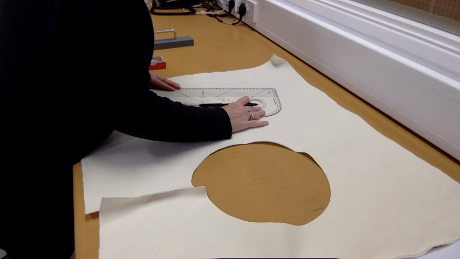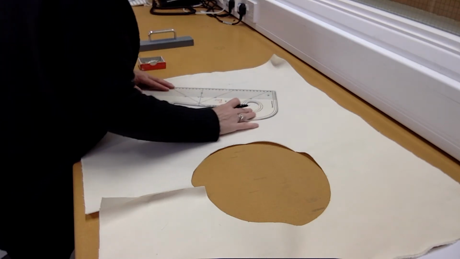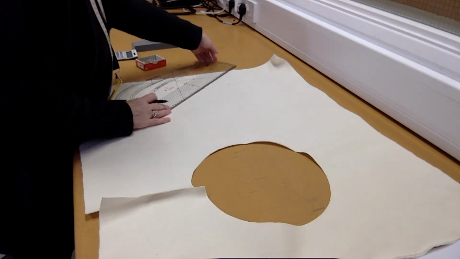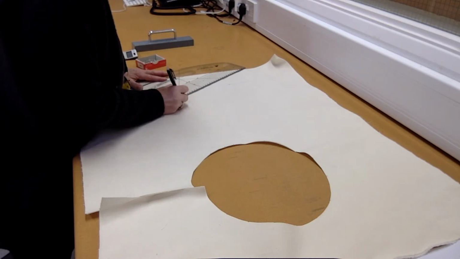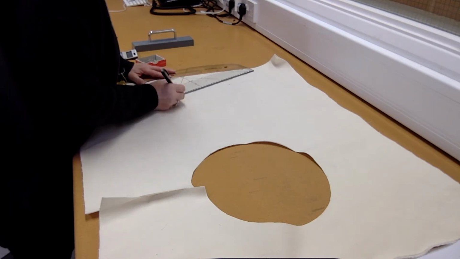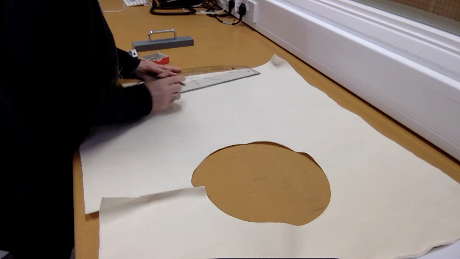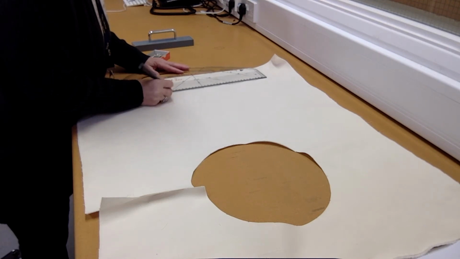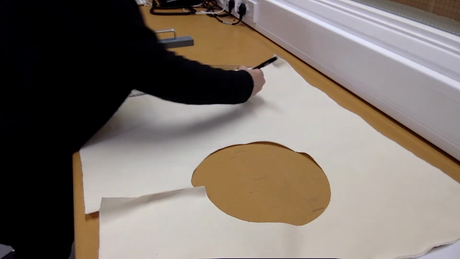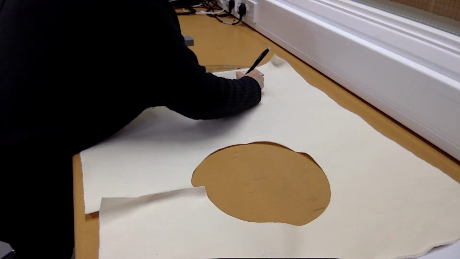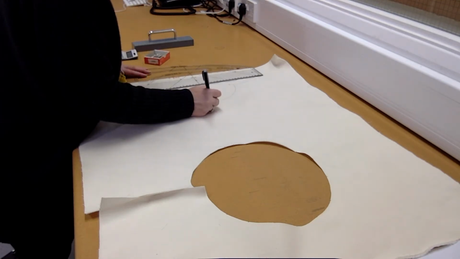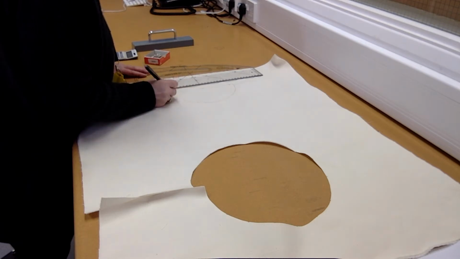So again, take your time, mark that as evenly as you can. So just coming to the end now, down to my line, so make sure that my 9.6 is marked there. So that's my radius circle for this, and again I'm just going to draw my circle following my marks, and there we have it.